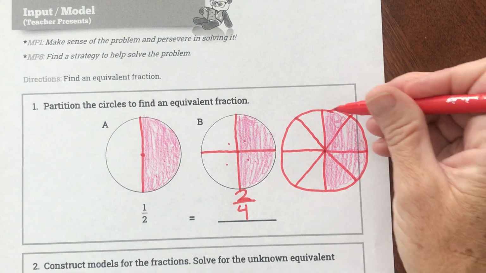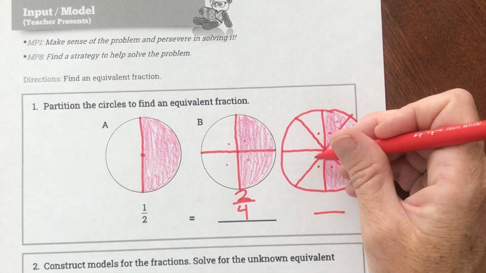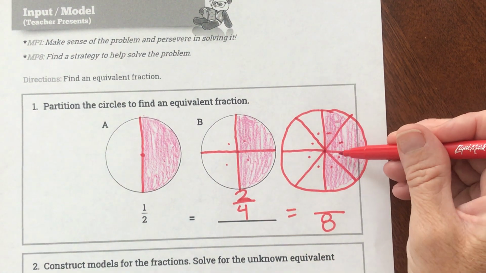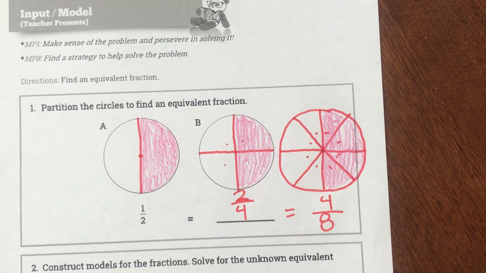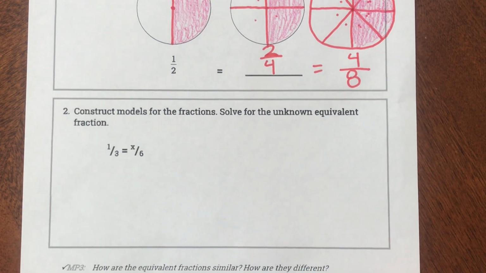So I could have cut this entire circle into 1, 2, 3, 4, 5, 6, 7, 8 pieces. And I have 1, 2, 3, 4 of the pieces. So those are all equivalent fractions because the value or how much they have is all equal, but they look different.